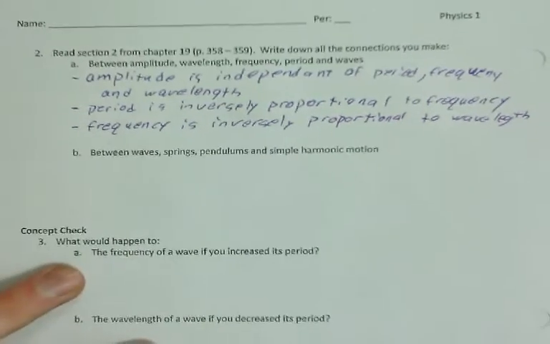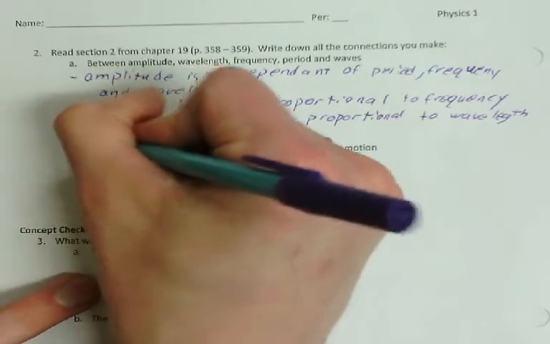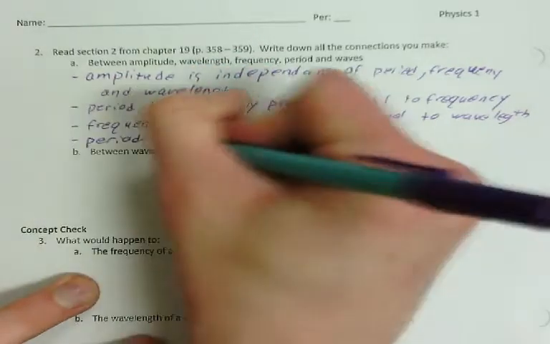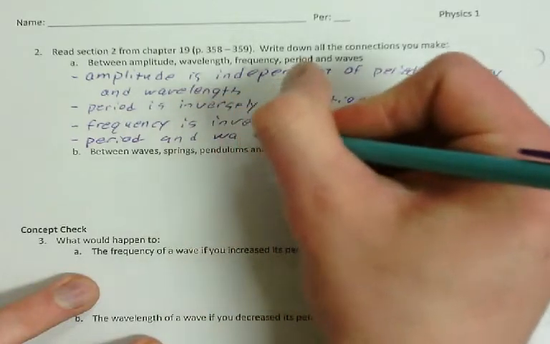One last one, and then I'll finish you up. Almost done here. Last thing is period and wavelength are directly proportional. So longer period is a longer wavelength.